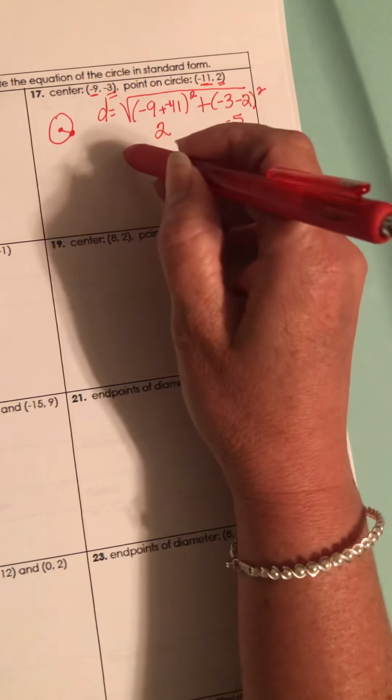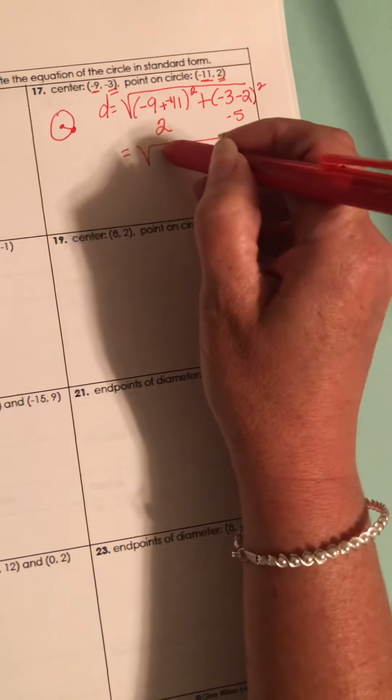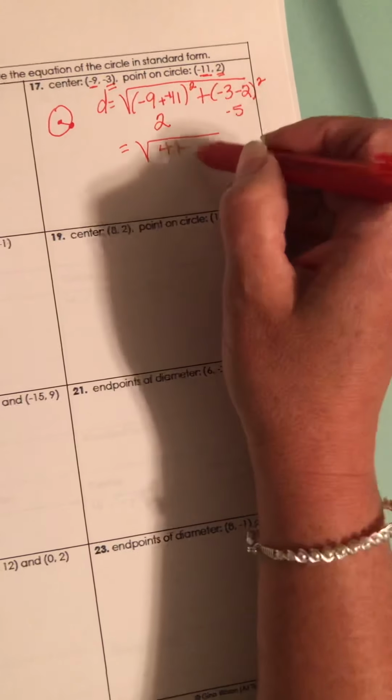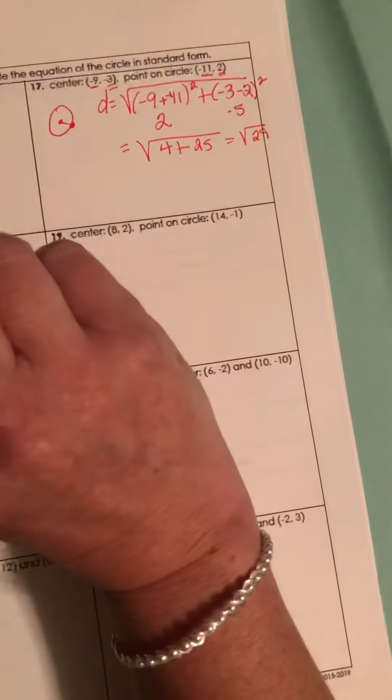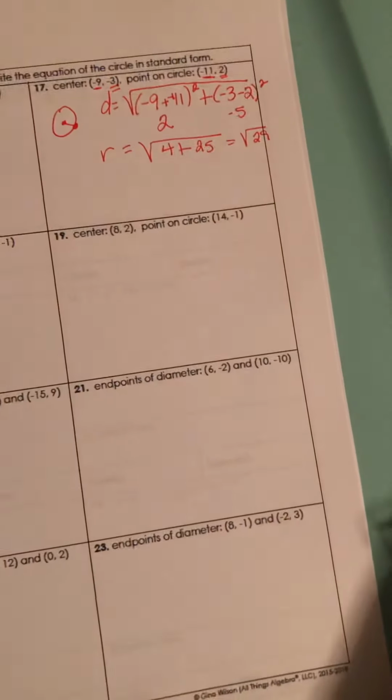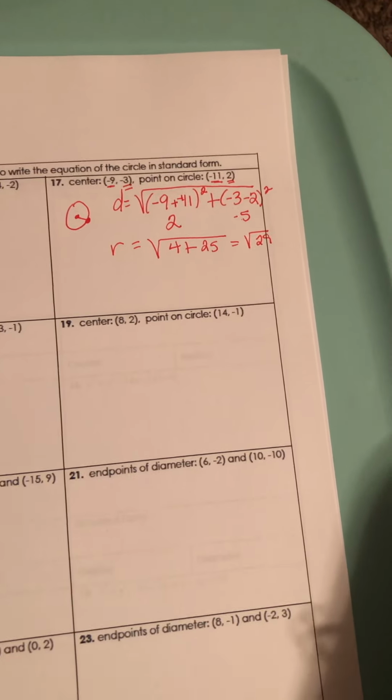So now we're going to square these, and we'll have 2 squared is 4. -5 squared is 25, and that's going to leave us with the square root of 29. Okay, and that's going to be the length of our radius. Now, how did we find it? We found it by using the distance formula.